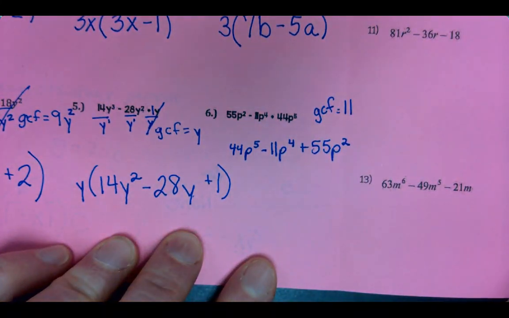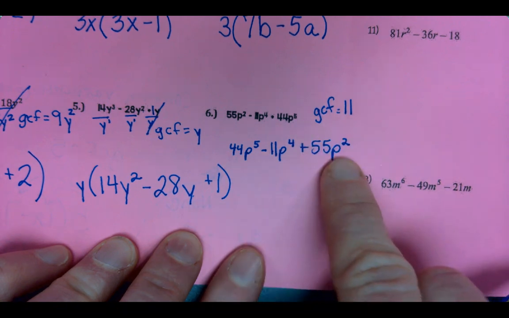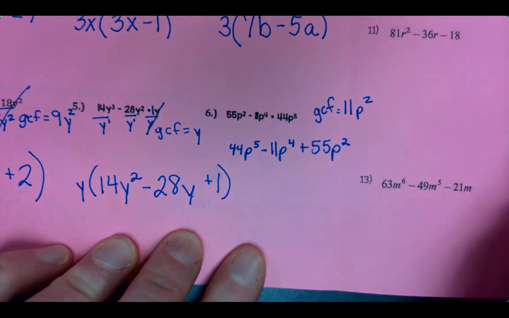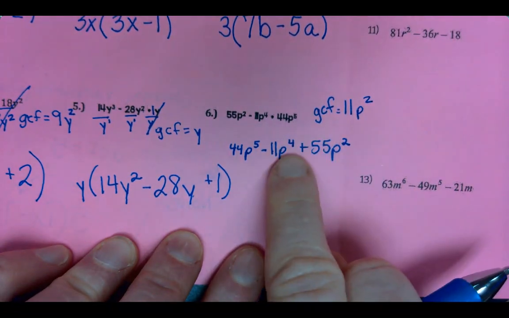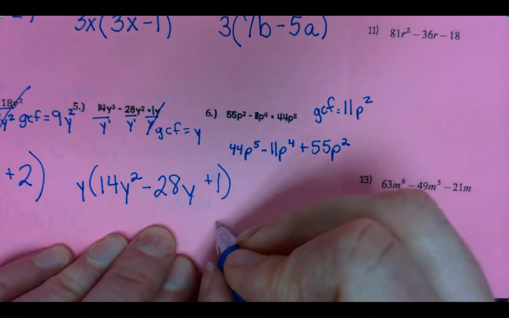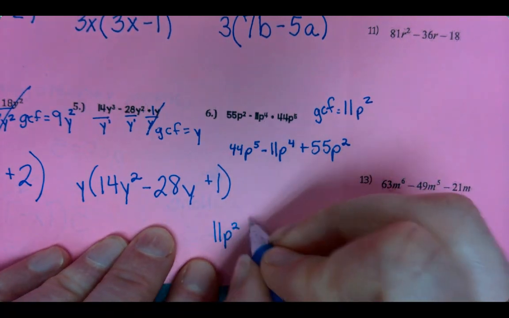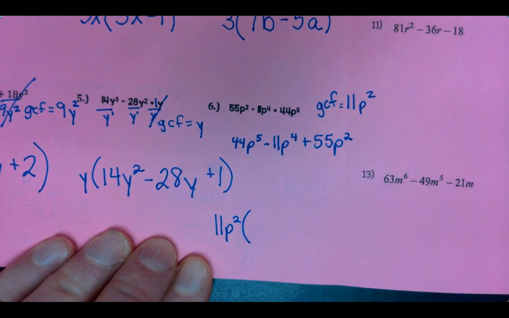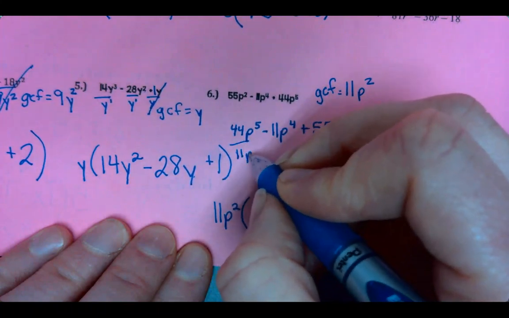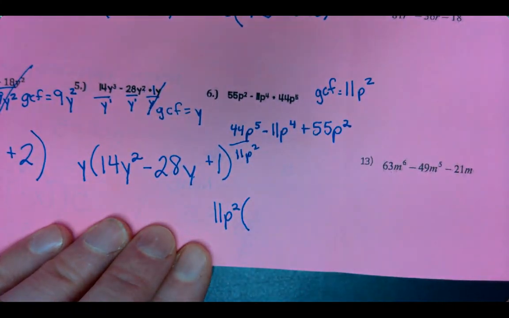And then we want the smallest variable exponent. So it would have to be p squared as our smallest one. Because p squared could become p4 and p5. So that's how we know we can fix it up. Go ahead and put that out front. We're going to divide by 11p squared. So divide your coefficients, subtract your exponent.